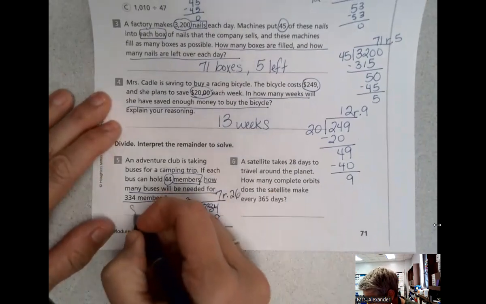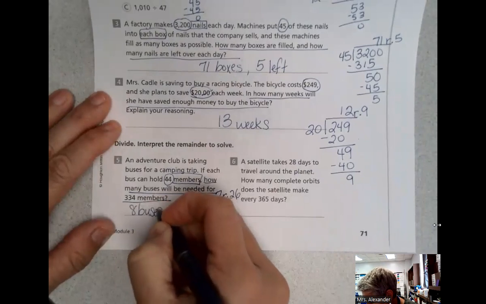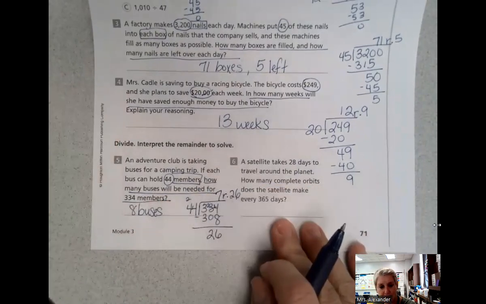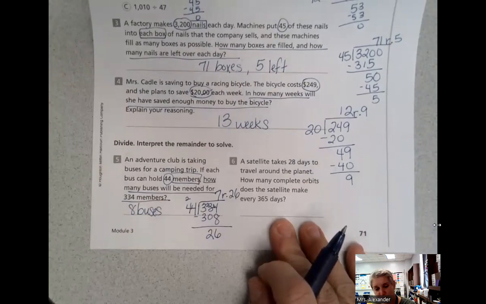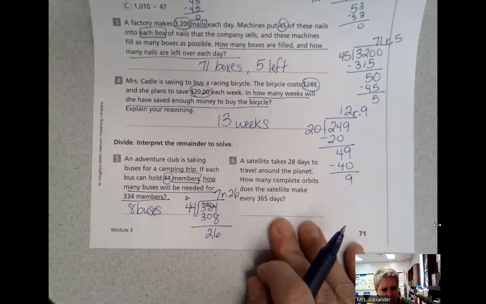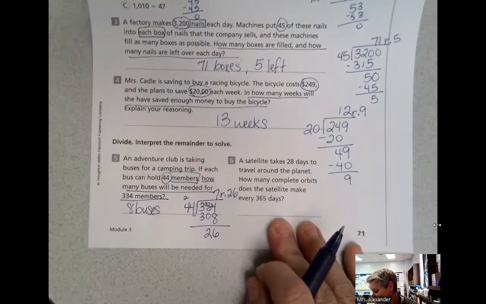Hopefully, you say they need 8 buses. Otherwise, some people might be getting left behind if you only said 7 buses. We wouldn't say 7 remainder 26 buses. That doesn't make sense. And 7 and 26/44ths buses, that doesn't make sense either. So rounding that answer so that we can have enough buses for everybody.